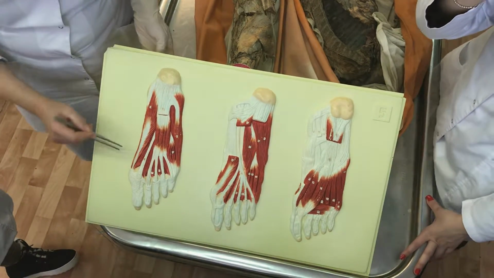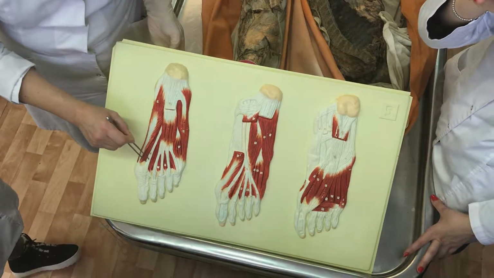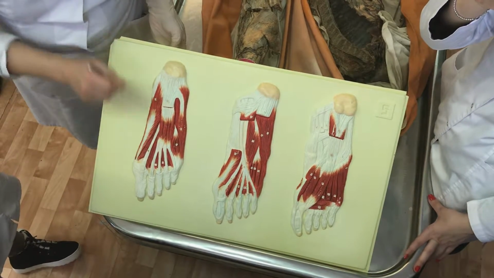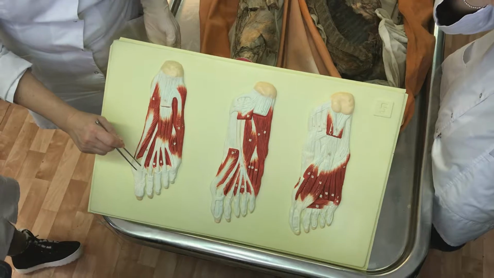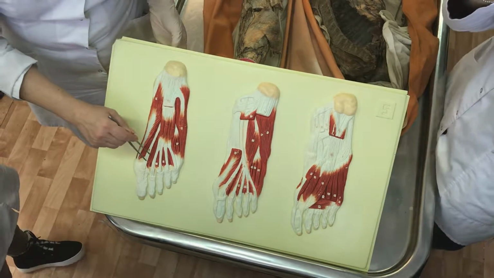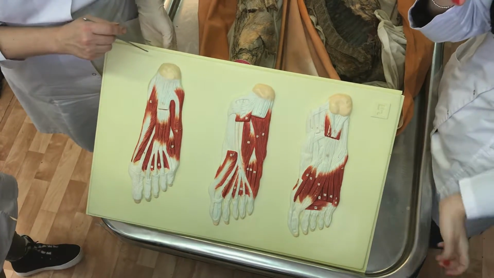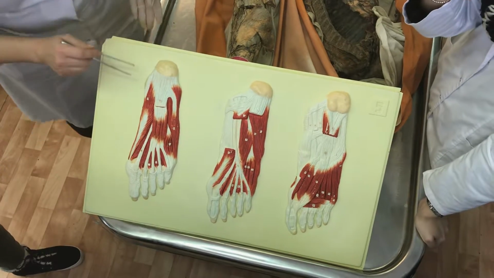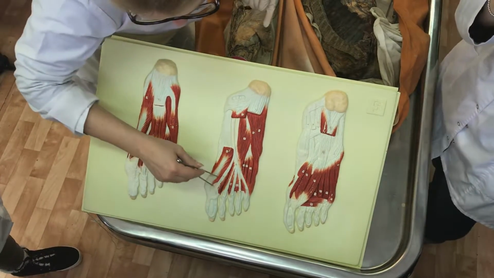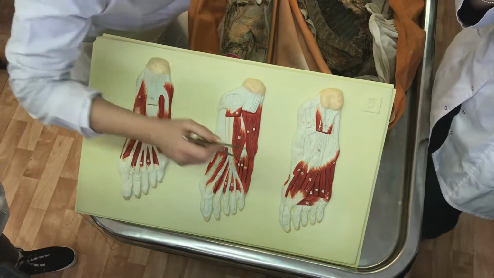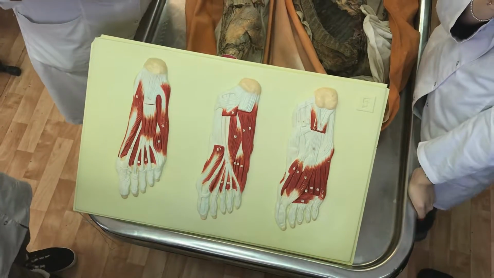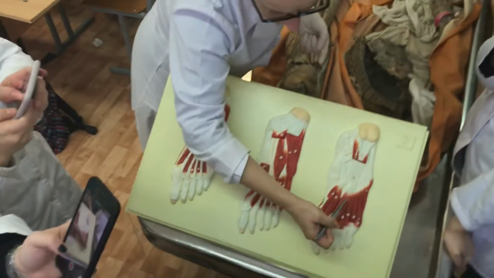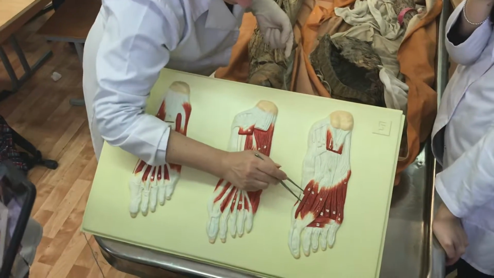hallux. Then here we have two heads of the flexor hallucis brevis muscle. This is the tendon of the flexor hallucis longus. Here we have two heads of the flexor hallucis brevis muscle. And finally we have these, the adductor hallucis muscle. You see, adductor hallucis, flexor hallucis brevis muscle.